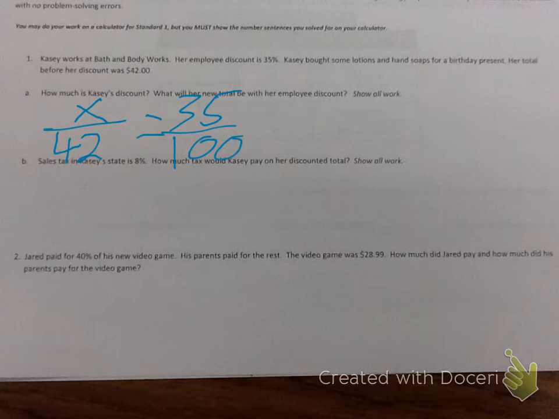So the $42 and the 100% are corresponding parts because they both represent the total, whereas 35% is a part, and the discount matches up with that 35%. So I'm representing the discount with the letter X. So X equals the discount.